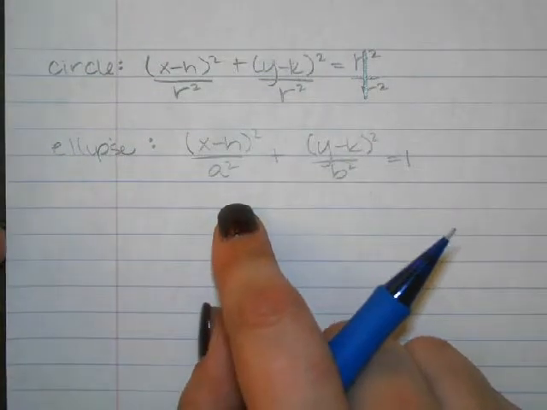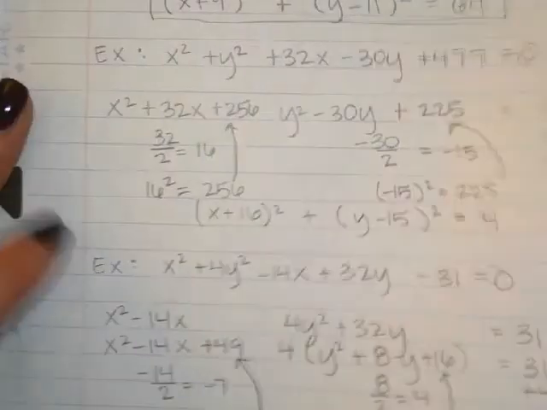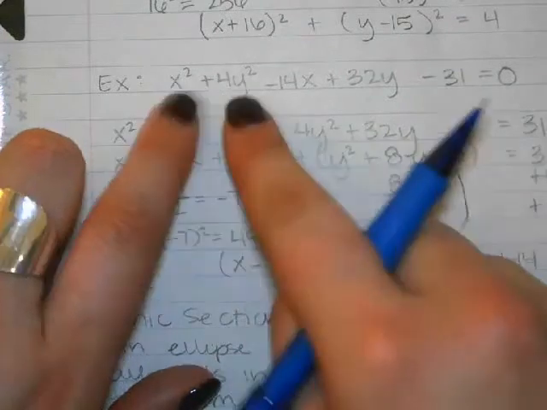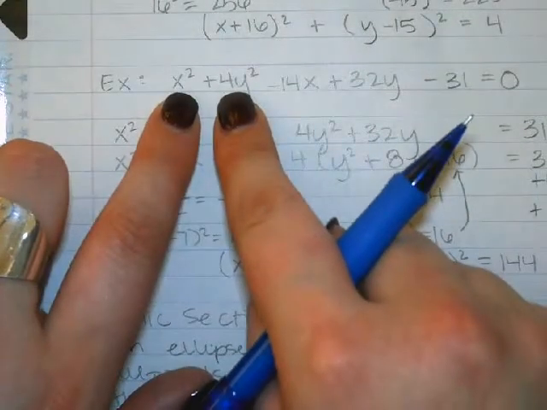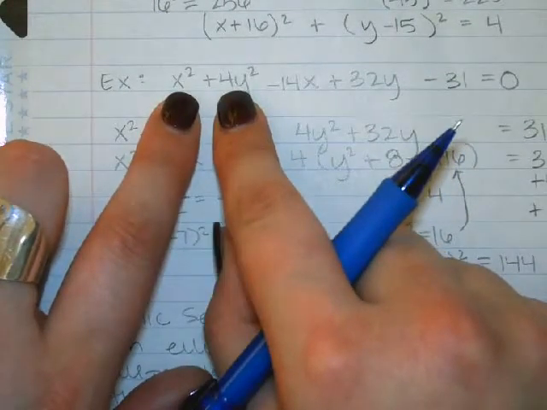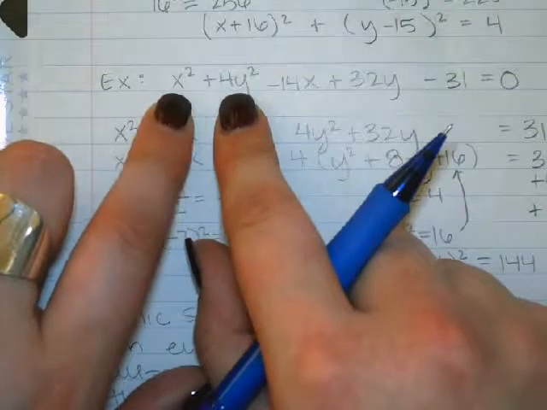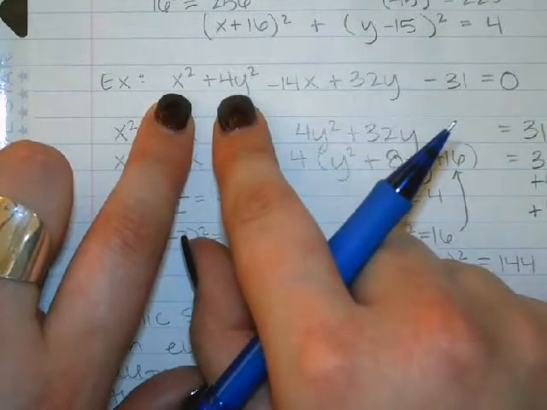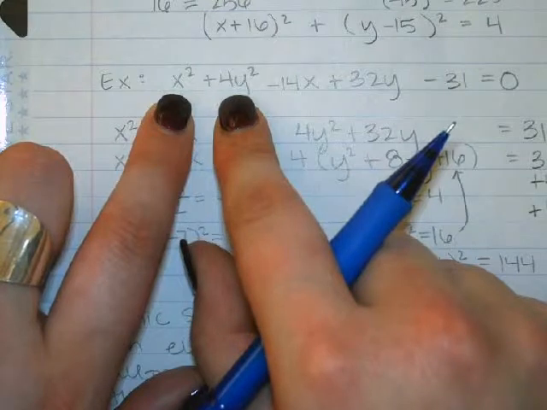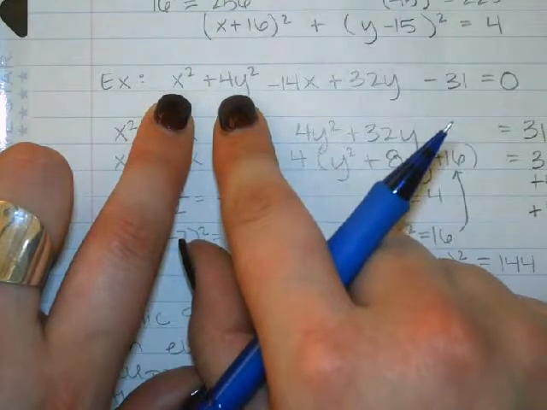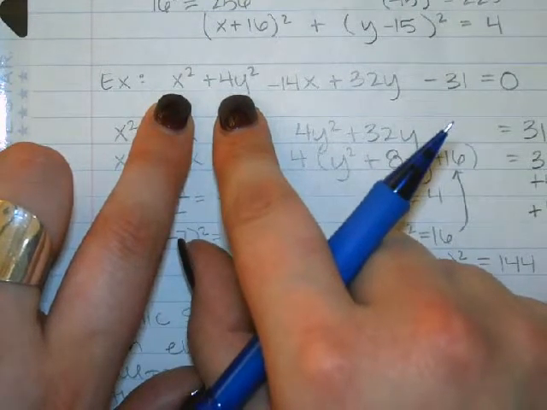So if we flip back to that last completing the square problem that we were doing, when you have that 4 with the y squared, that actually means that what you're working with is an ellipse, not a circle. The reason we know that is because the coefficients are different, which makes the amount you go left and right from the center and the amount you go up and down from the center two different numbers, and that's what makes it an ellipse.